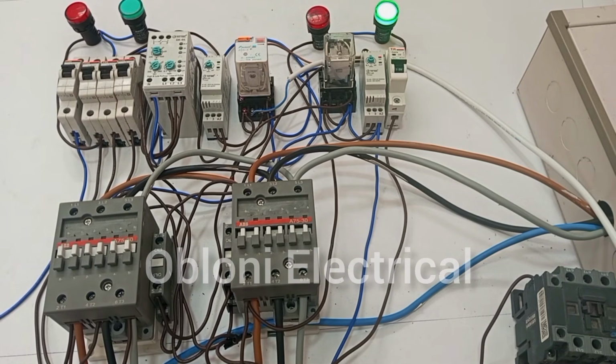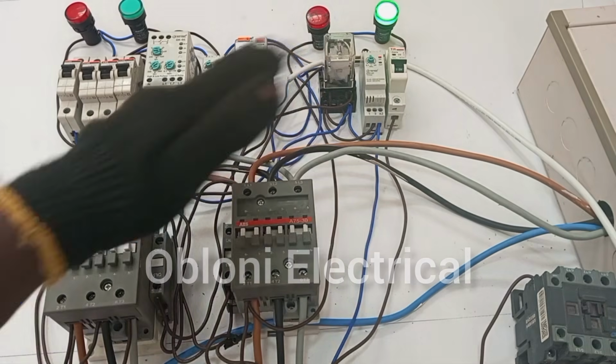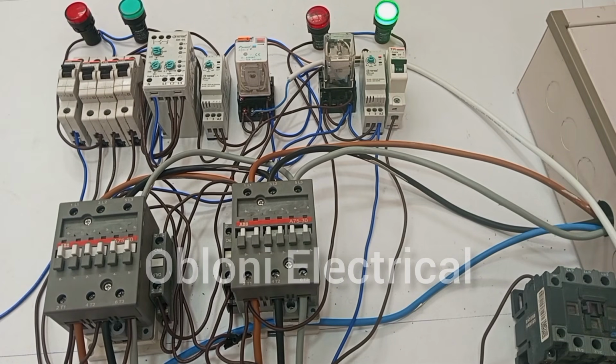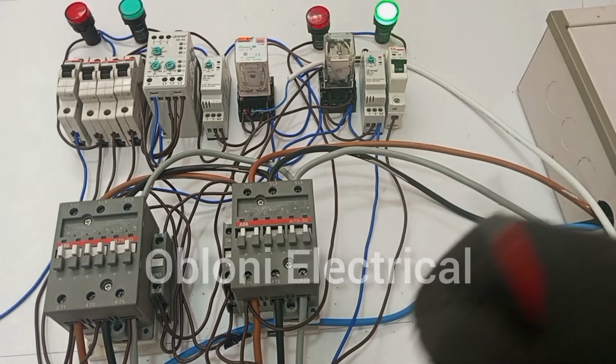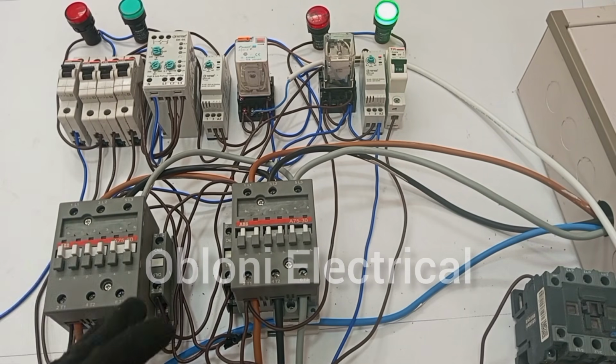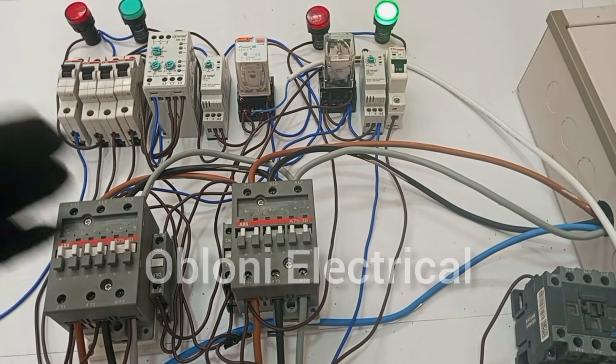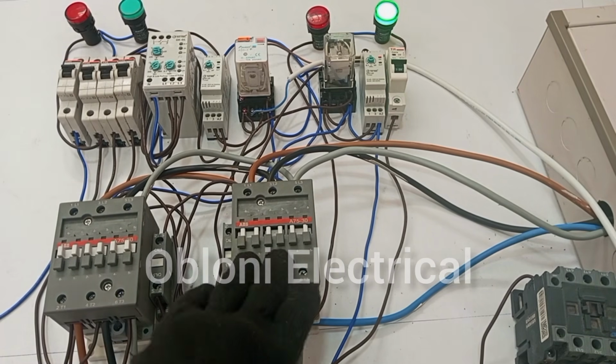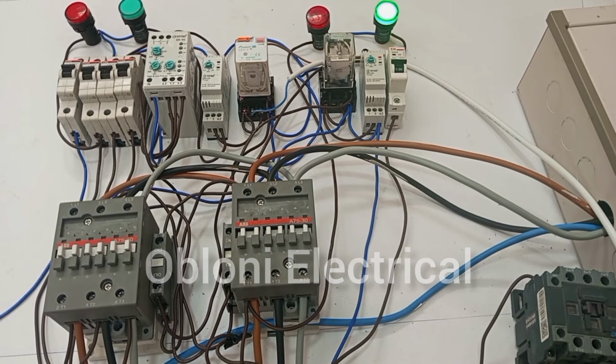And then we can also decide to set the whole thing so that even if the main supply is available, we want to operate a switch before this contactor works. And then if the supply is not available, we turn this contactor on by manually operating a switch. So in the next video, that is what we are going to do.